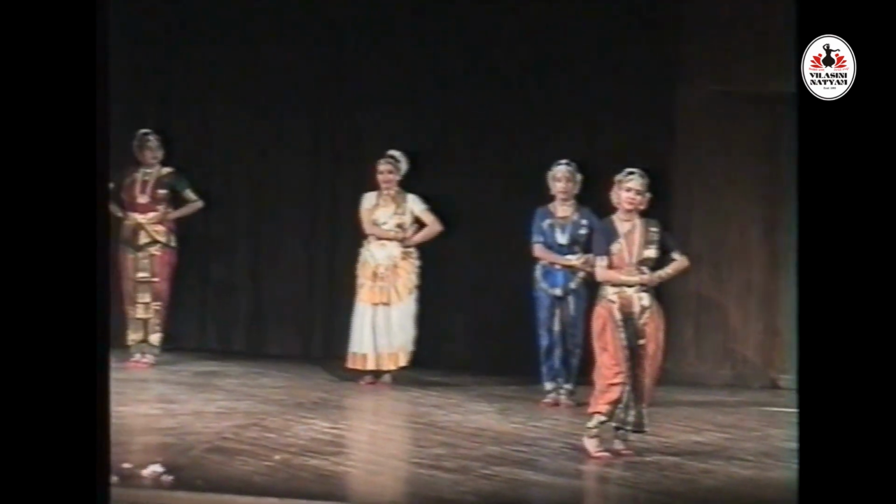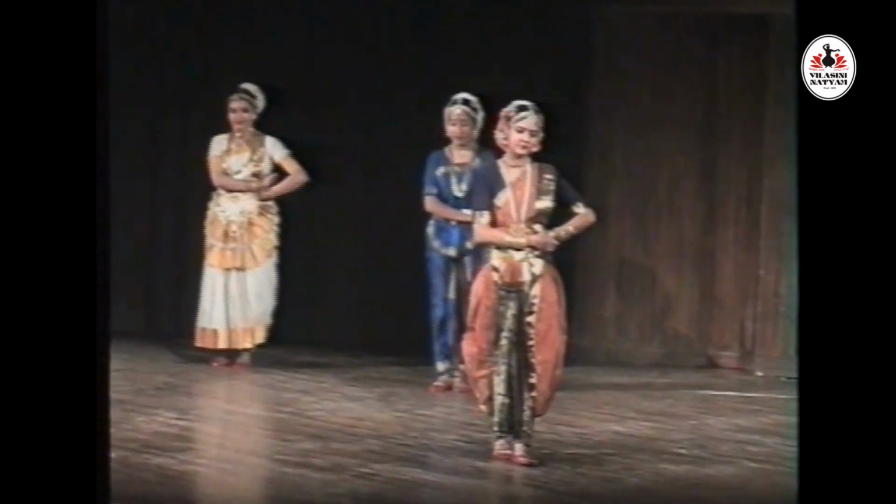Now the steps commonly used for moving backwards. Nishkramanagati, first in Vilasini Natyam.